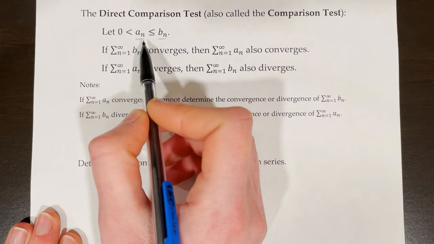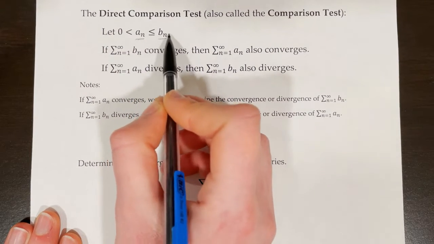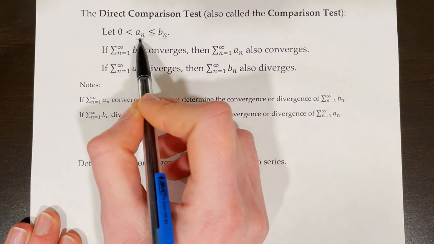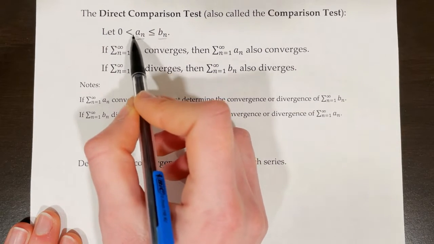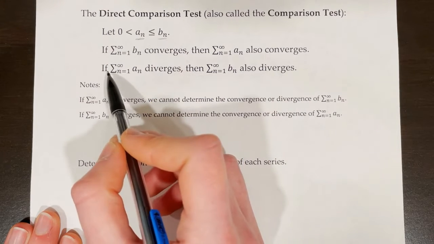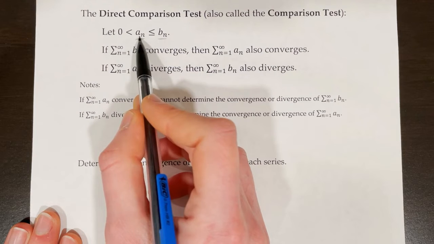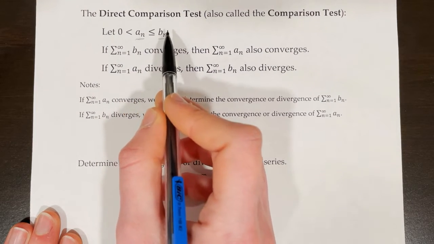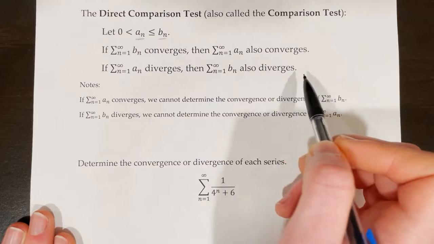Now, this makes sense if we think about it, because this is the smaller one and this is the larger one. If the larger one converges, then the smaller one must also converge. We would never have a situation where the smaller one would be diverging, but the bigger one would be converging. That wouldn't make sense. Now, we also know that if the smaller one, a sub n, diverges, so say this one is diverging, then the one that's bigger than that must also be diverging. The series from n equals 1 to infinity of b sub n must also be diverging.